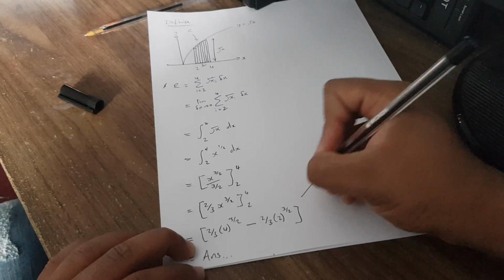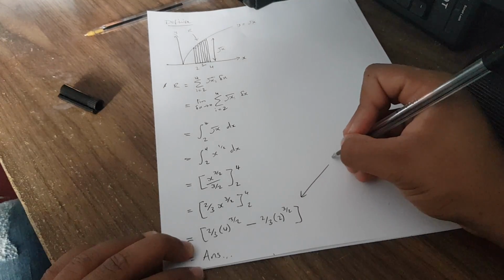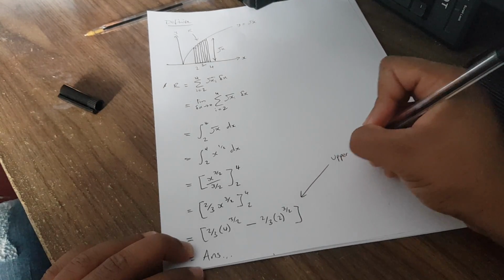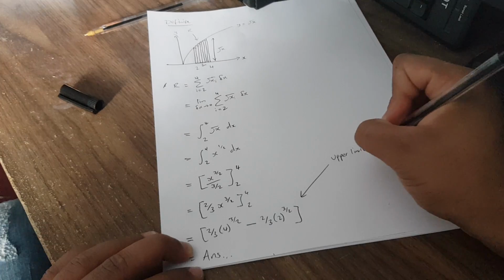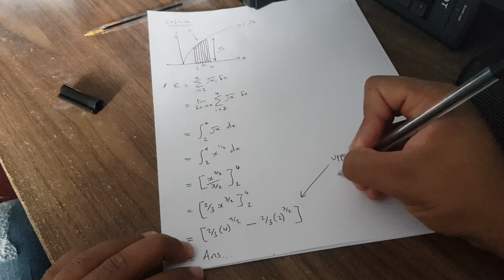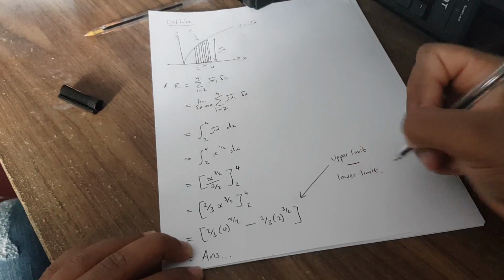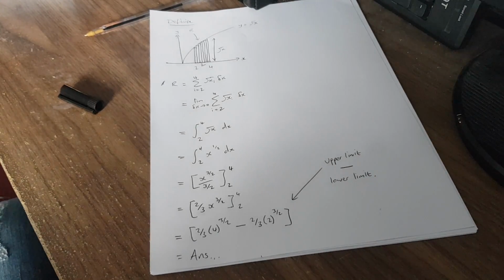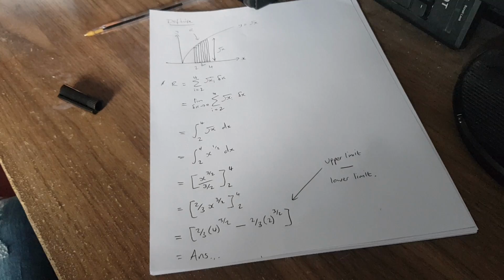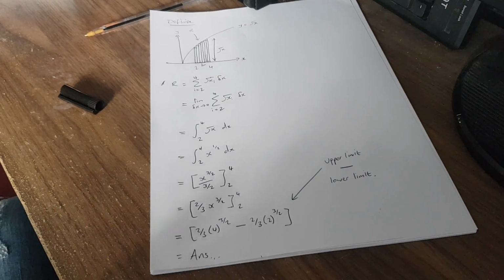Just a little note: it's your upper limit minus your lower limit. That's meant to be a minus, not a divide sign. I hope that's completely understandable and reasonable, and that you understand.